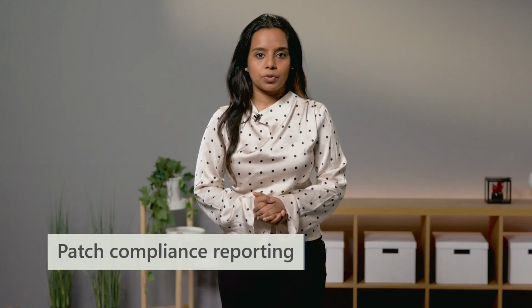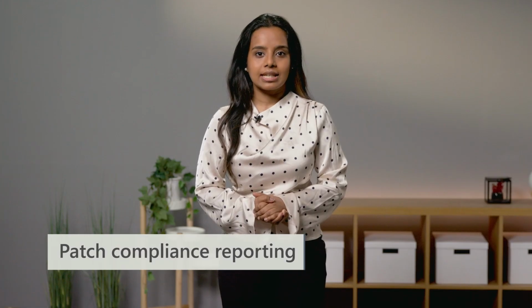Patch compliance reporting in Azure Update Manager is like a vehicle inspection, pinpointing issues to keep your virtual machines, or VMs, in top condition. Compliance reporting enables you to monitor, enforce, and confirm that essential updates are being consistently applied across your VMs, maintaining both security standards and operational stability.